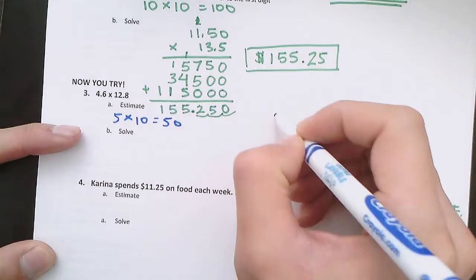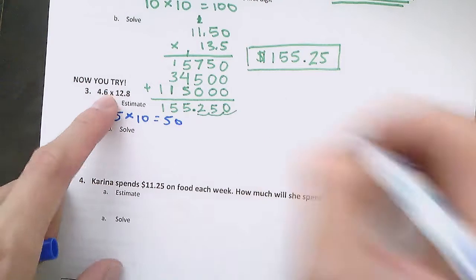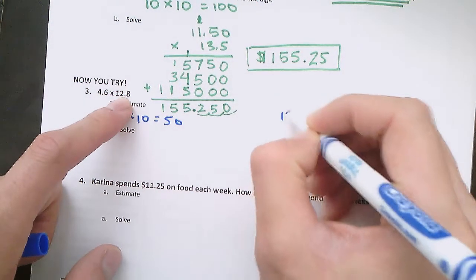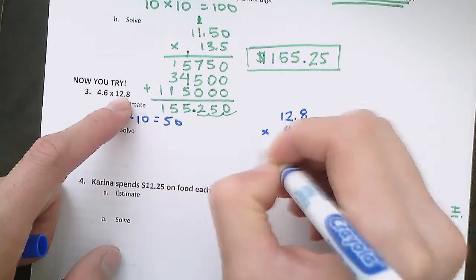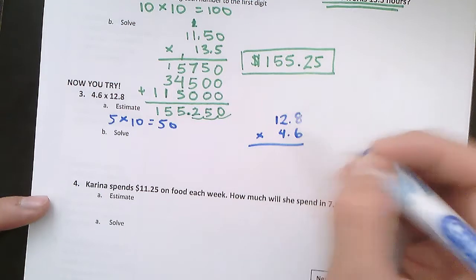Let's write it out. I'm going to do it over here so there's more space. I'm going to write the number that has more digits on top. That's a little bit easier for me personally. So I'll do 12.8 times 4.6, right? Remember to line up the numbers to the right. Let's multiply 6 to each of these digits.